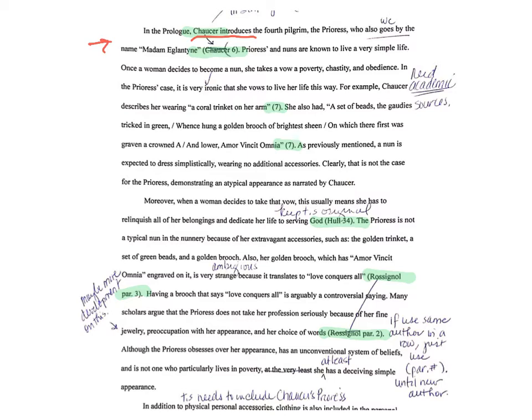If you mention the name in the sentence, you do not need the name in the citation. You just need the page number or paragraph number. In this case, Chaucer is a page number, page 6. So it would be 6 in parentheses with a period at the end.